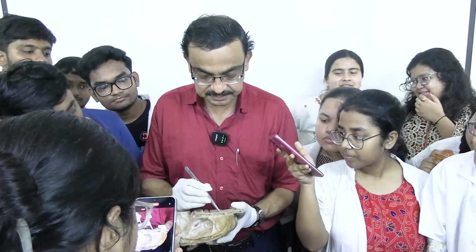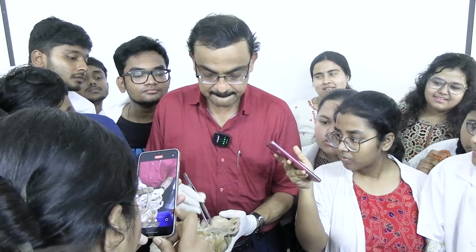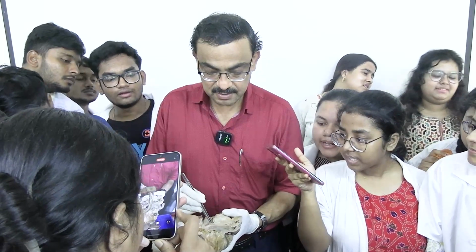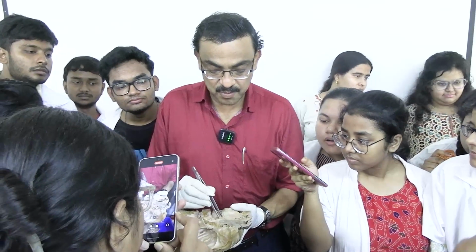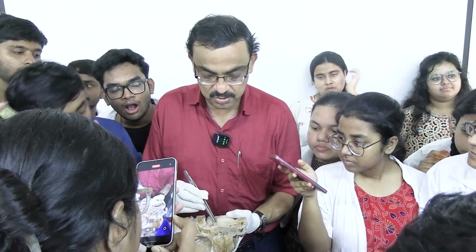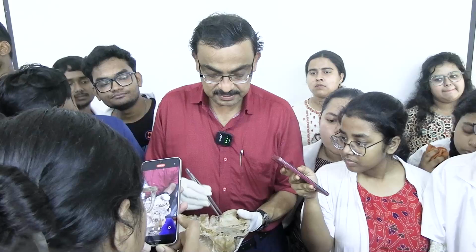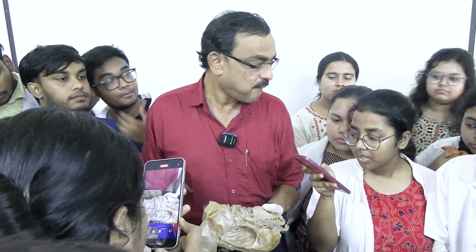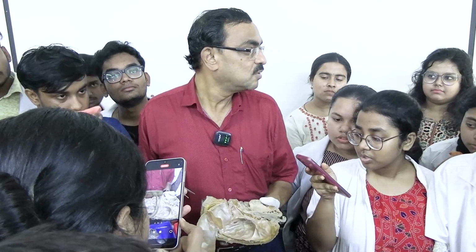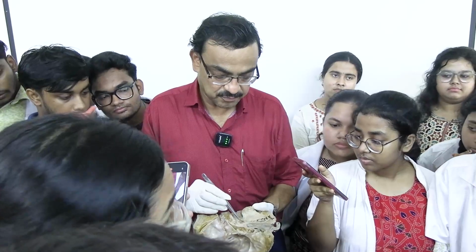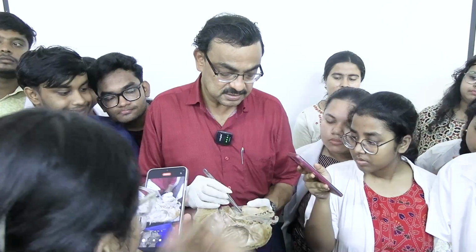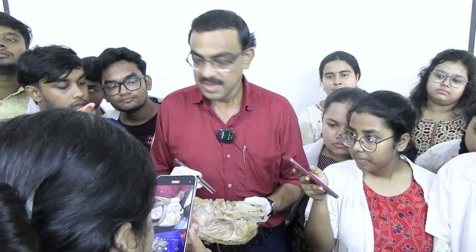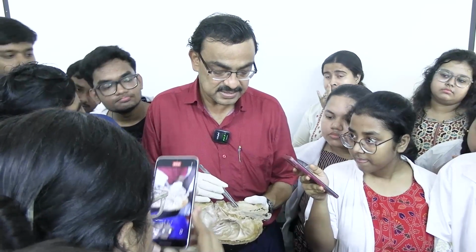What is this structure? As a whole, palate. It is the hard palate, soft palate. So from the palate to the tongue we can get one fold. What is the name of this fold? Palatoglossal fold. Another fold from here to this is the palatopharyngeal fold. Palatoglossal and palatopharyngeal folds. And what are the muscles we can get inside this fold?